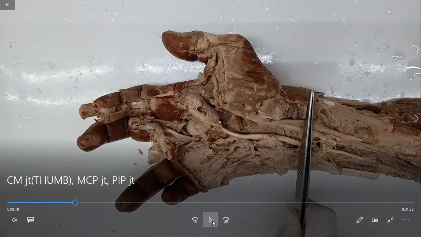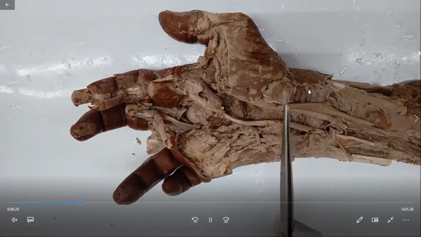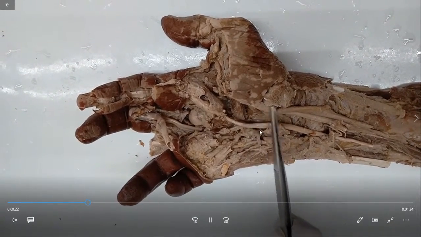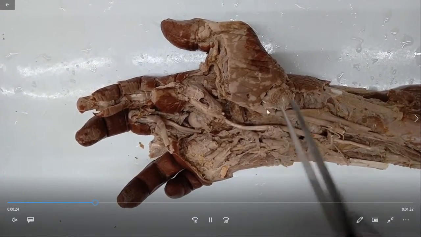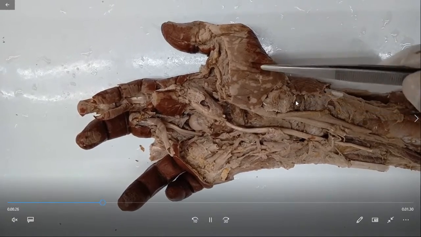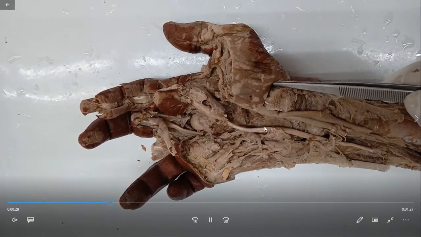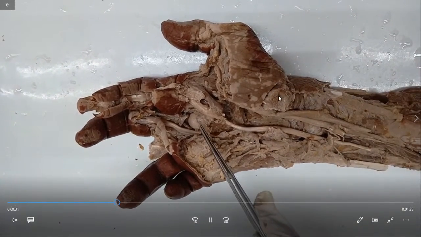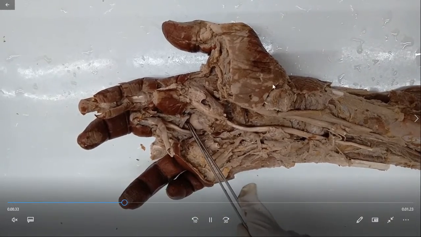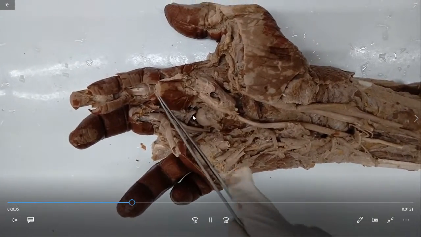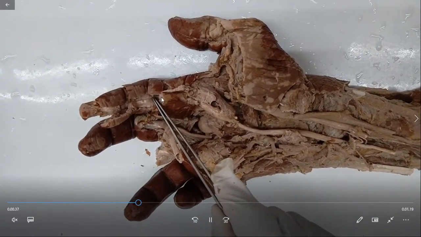This is the level of the wrist joint here. This is the region of the intercarpal joints. The flexor retinaculum has been cut. We have the flexor tendons. The carpometacarpal joints, the metacarpophalangeal joint, and over here the interphalangeal joint.